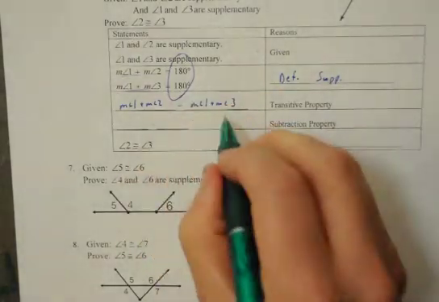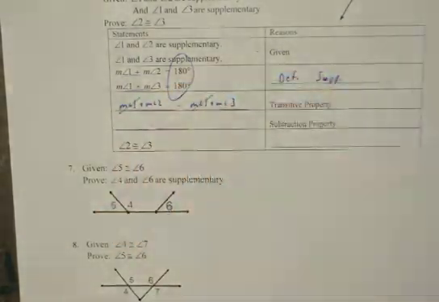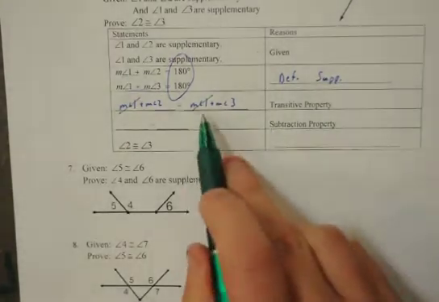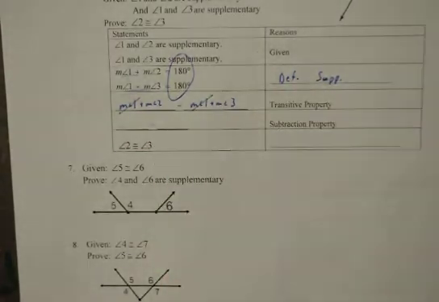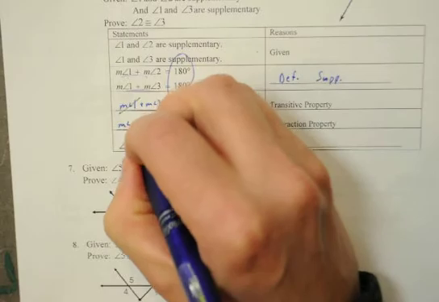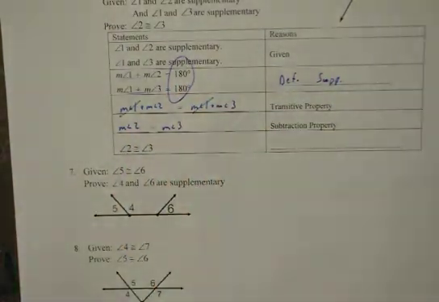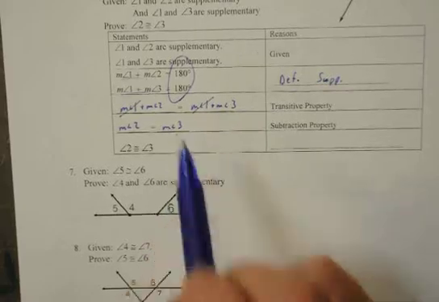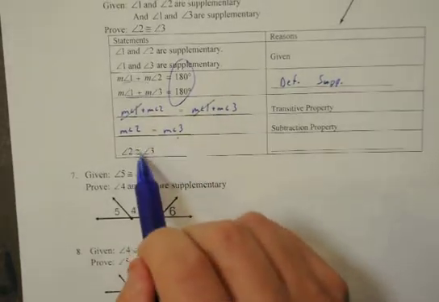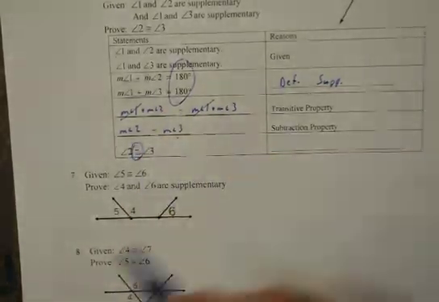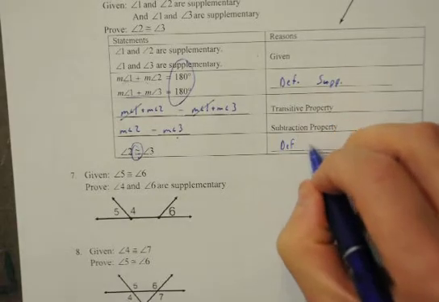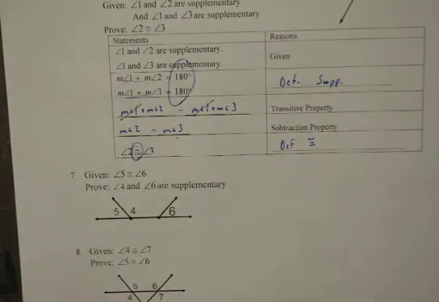Angle 1 shows up on both sides of this equation, which means you can subtract it from both sides. So now we have that the measure of angle 2 is equal to the measure of angle 3. And now because the measures are equal, the angles are congruent. Here we did it. That's the definition of congruent.